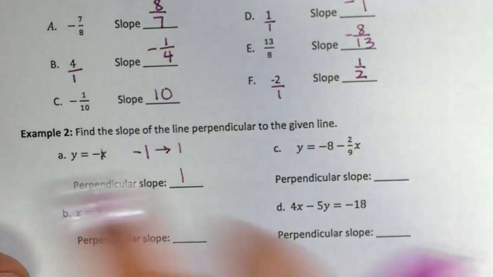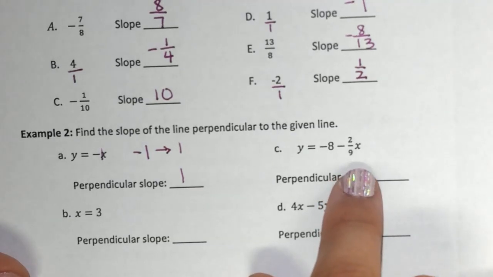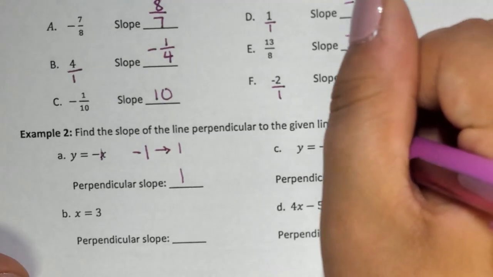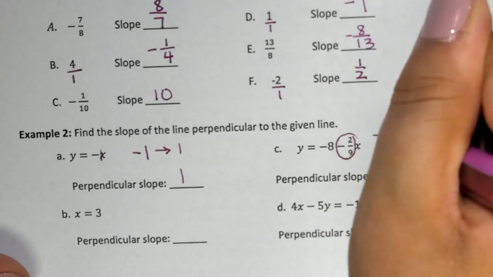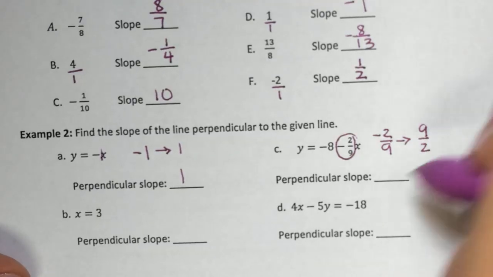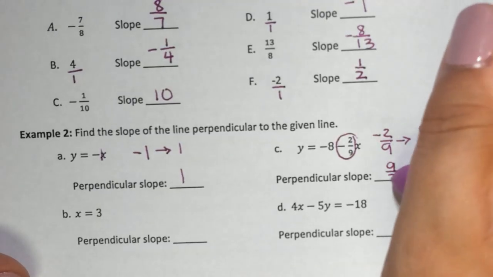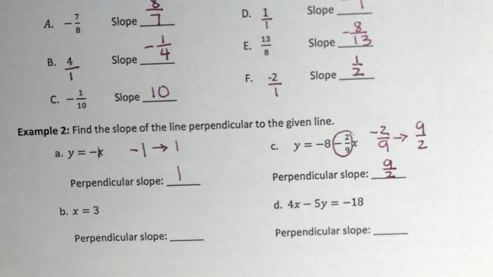Okay. For C, what is my slope here? Negative 2/9. What is the opposite reciprocal of negative 2/9? Positive 9/2 is my answer. Say it again. No. That one? No. And I don't want any decimals. Leave everything in fractions, please.